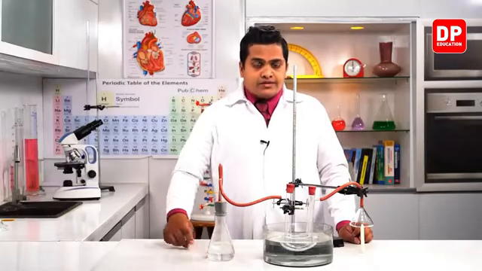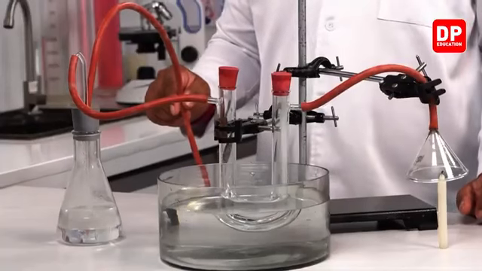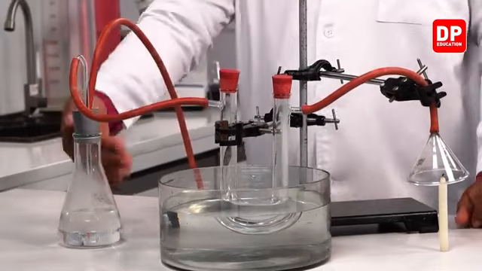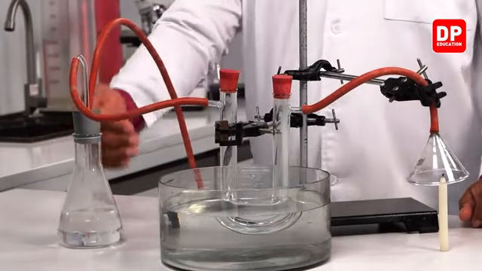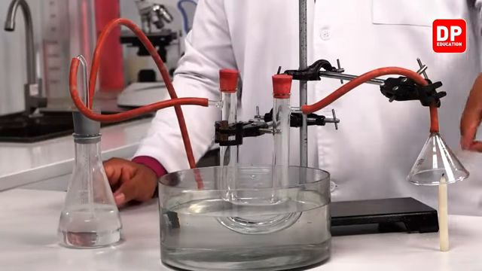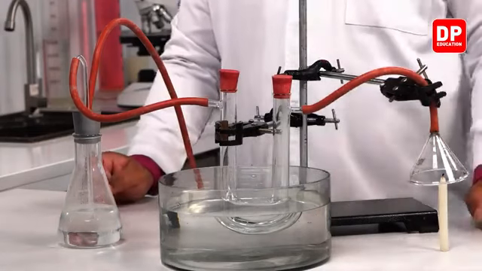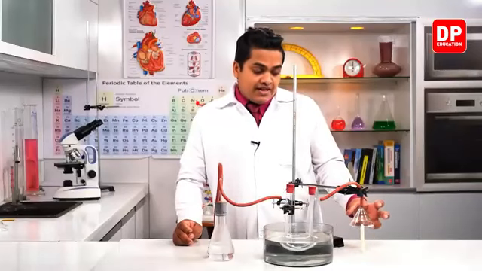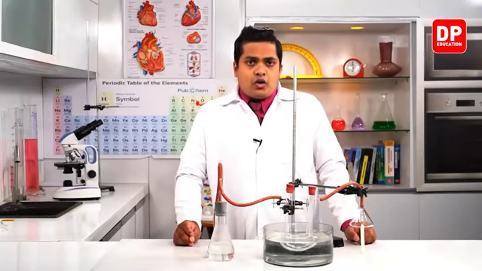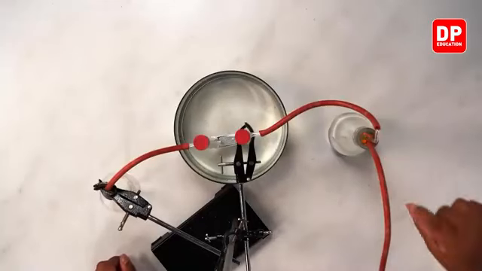But there is one more thing: we have to connect this system to an aspirator like this. We have to suck the air out of this system so that the smoke comes directly towards the delivery tube and the U tube. Otherwise, if the flame of the candle goes here and there, we can't get a clear, direct observation. So I have connected this system to an aspirator.